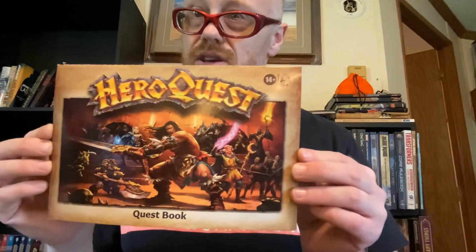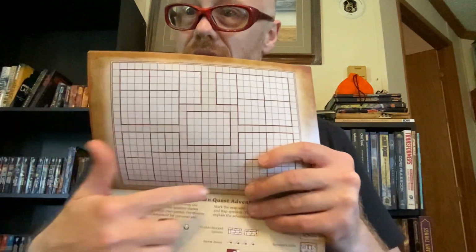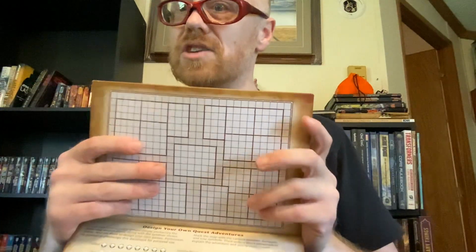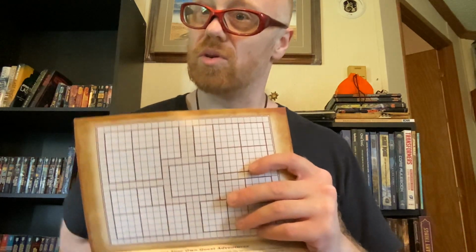Now with the actual quest books, this is the base game quest book. Of course, being a board game, it tends to be a dungeon crawl. The whole idea behind this is the blank slate of the board. I'm not going to necessarily show each quest here, so I don't spoil quests for people who have yet to play the board game or who are currently going through it themselves. So this is the blank slate of the actual board for Hero Quest.